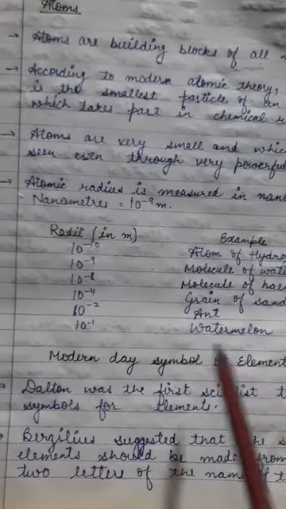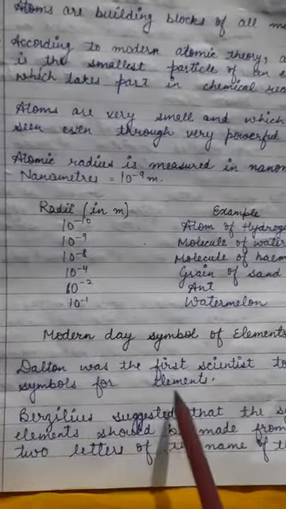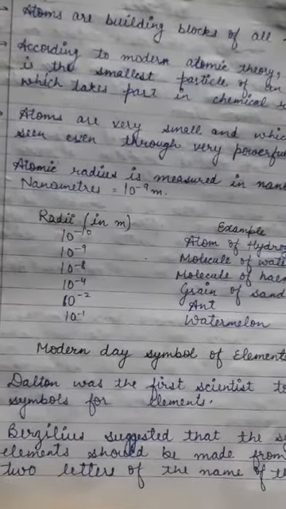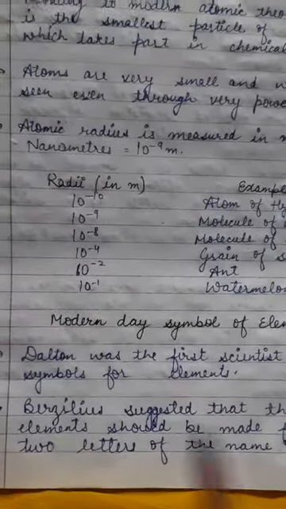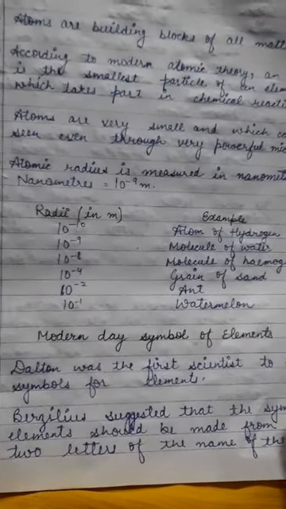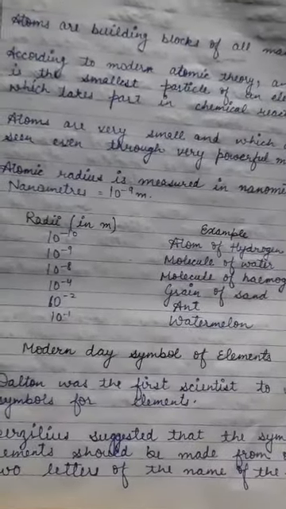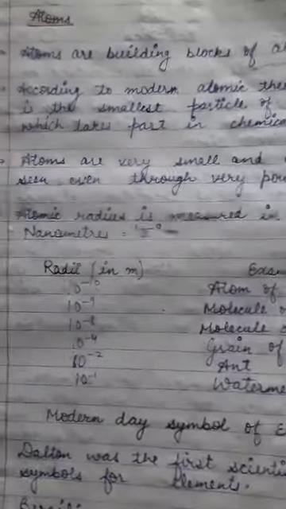So here, modern day symbols of elements. Dalton was the first scientist to use symbols for elements. It means Dalton started to use symbols to indicate any element. Berzelius suggested that the symbols of elements should be made from one or two letters of the name of the element. यानी कि जो बर्जिलस था उसने क्या चीज़ बोली थी कि अगर कोई एलिमेंट है तो हमें उसके स्टार्टिंग के एक या दो लेटर से उस एलिमेंट को रिप्रेजेंट करना चाहिए, उसको उसका सिंबल बना के उस एलिमेंट को रिप्रेजेंट करना चाहिए.